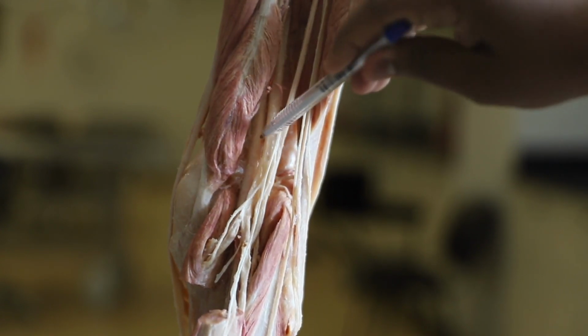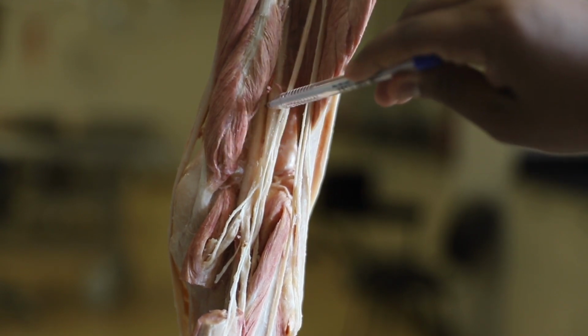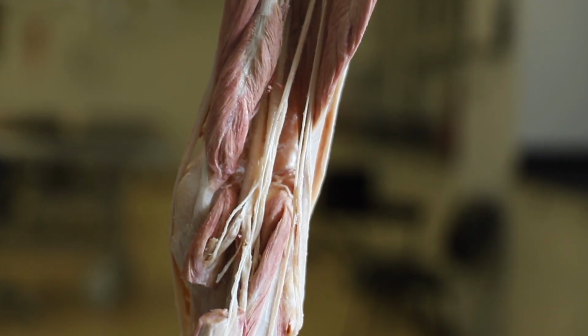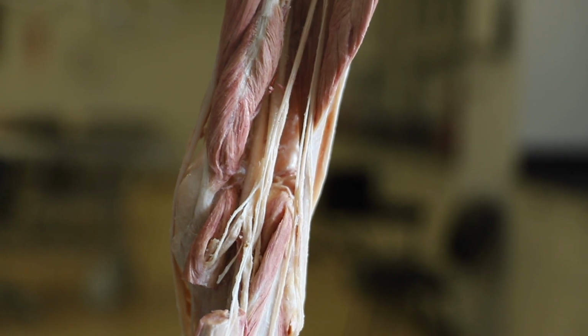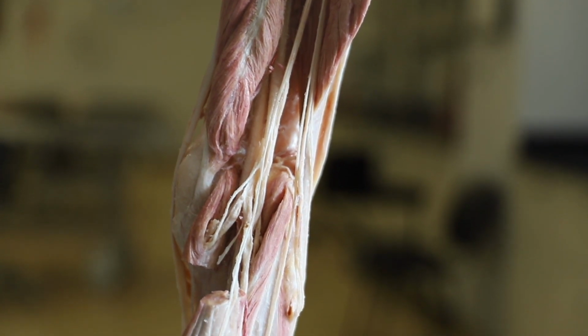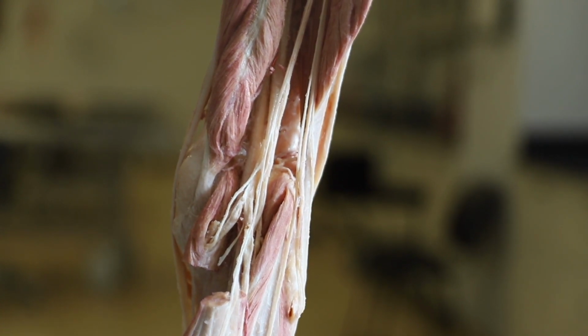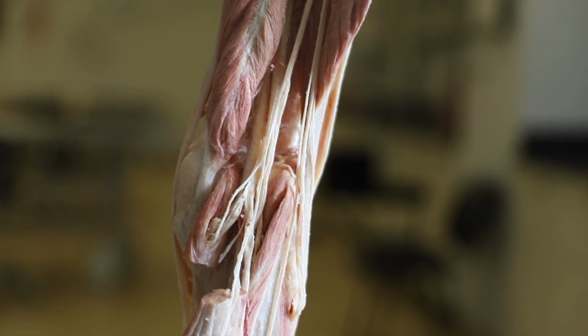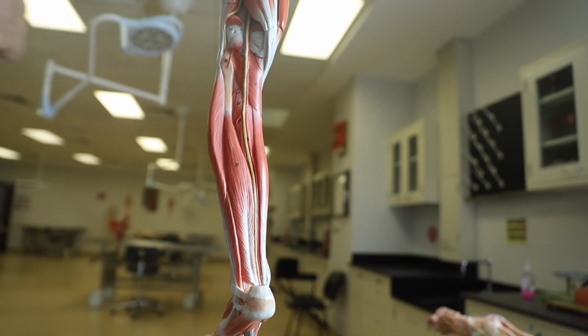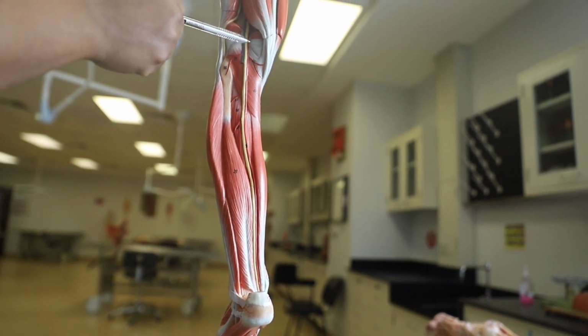And the popliteal artery shows a lot of branches over here. Most of them are called genicular arteries because they are related to the knee joint and make the anastomosis around the knee joint. That's why the branches over here are called genicular arteries. All right, this plastic model shows the popliteal artery and the terminal branches of the popliteal artery. This is the popliteal artery.